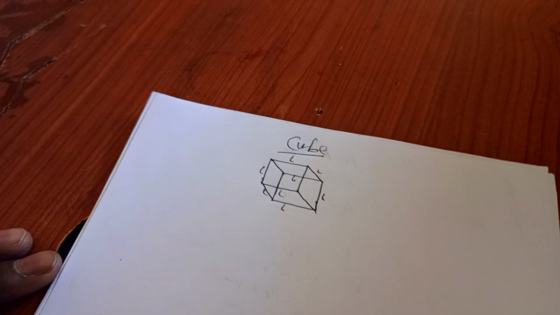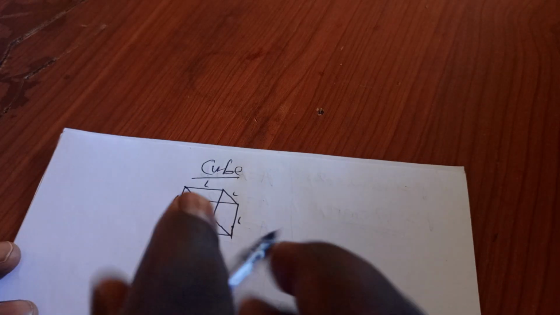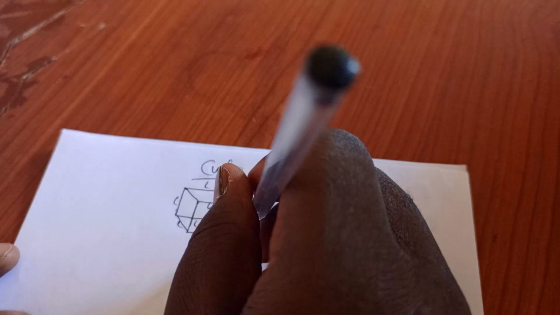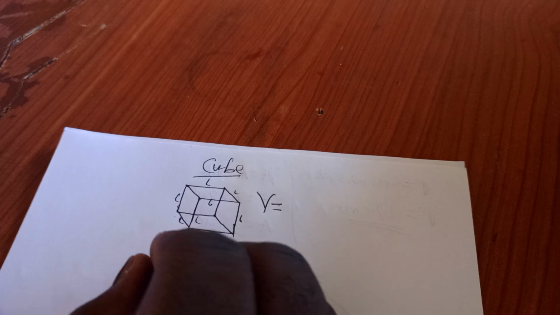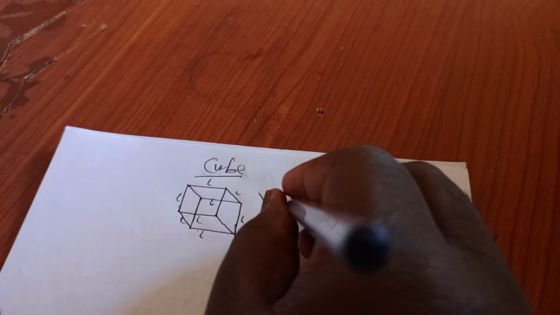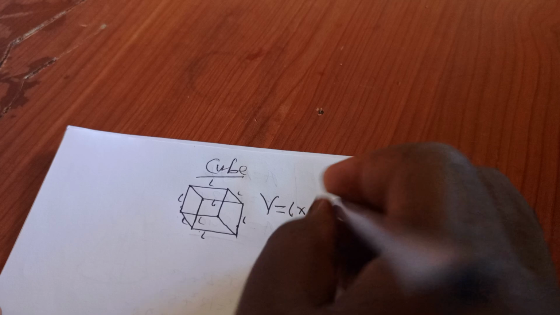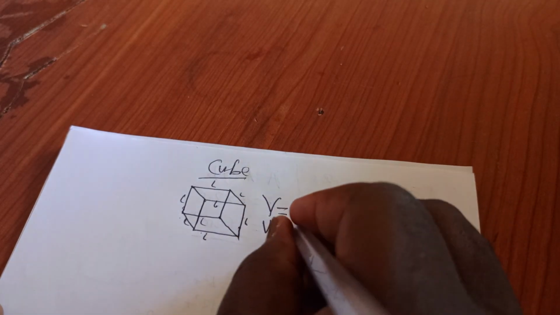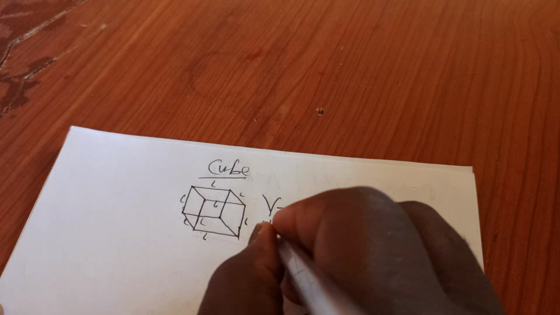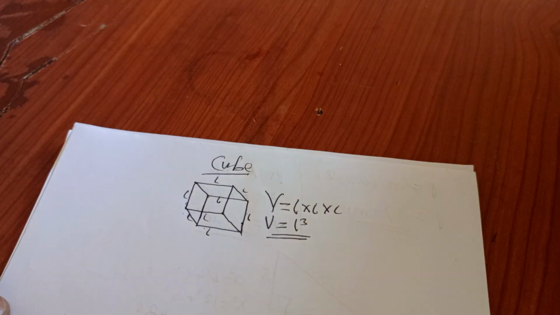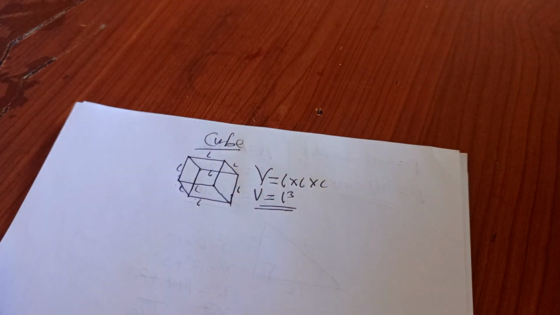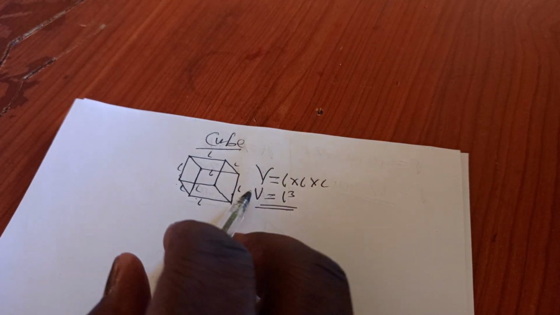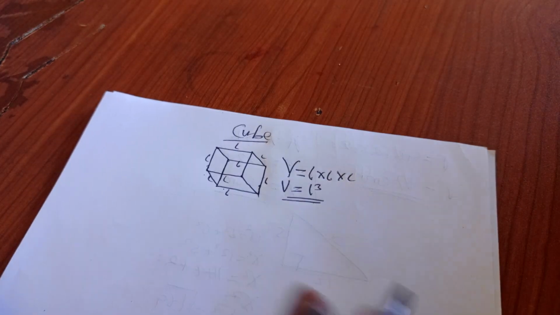So for example, if you want to find the volume of the cube, volume is the capacity, or the space occupied by an object. So volume is equal to, you multiply L times L times L, the three sides. So volume is equal to L cubed. This is the formula for the volume of the cube. Clear? Don't forget, the formula for the volume of the cube is given by this.